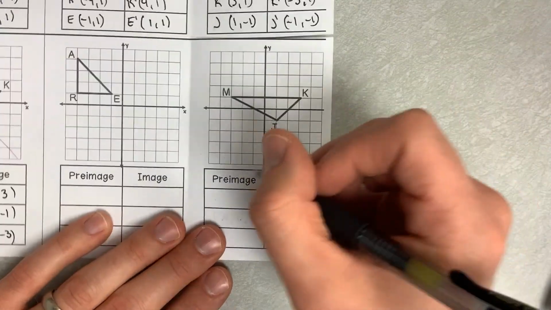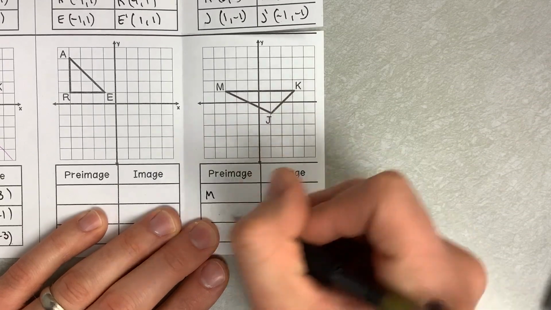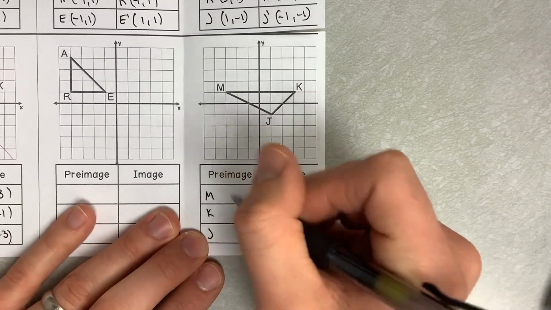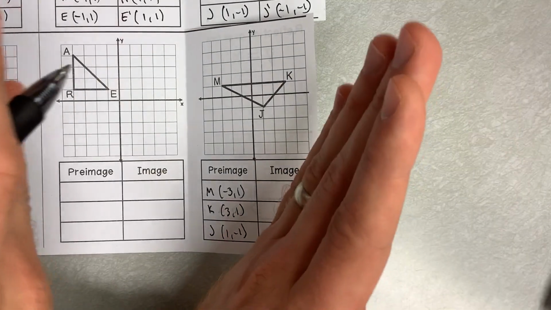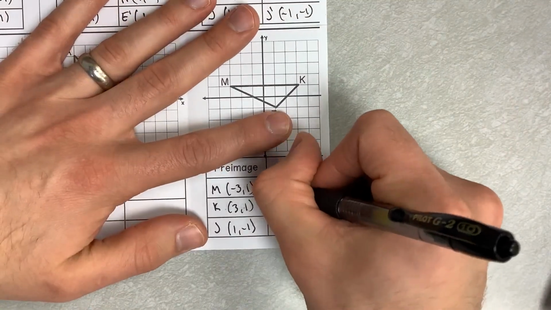It doesn't matter. So M, K, and J. Same points as before. What I'm going to do is I'm going to switch the order of the coordinate points, and that's it. Call it a day.